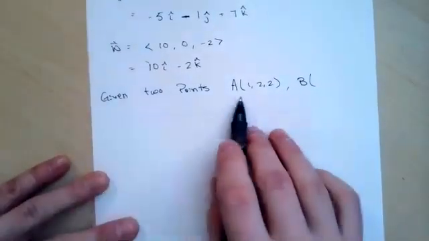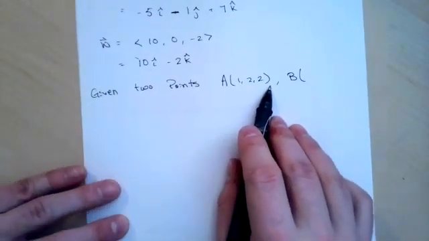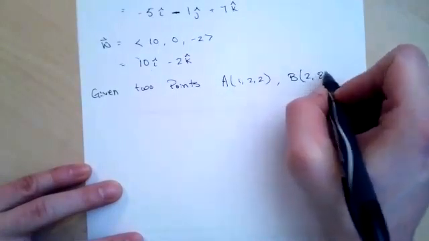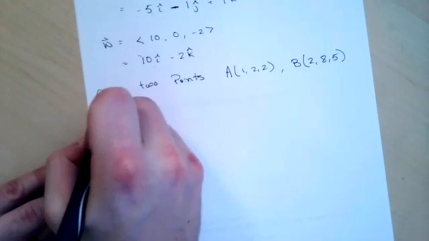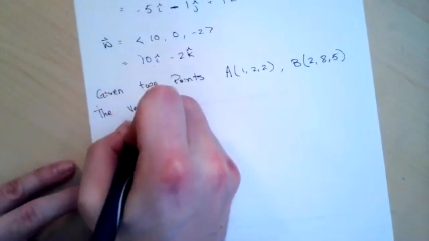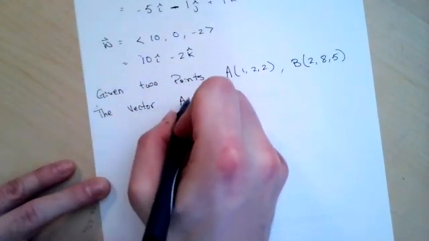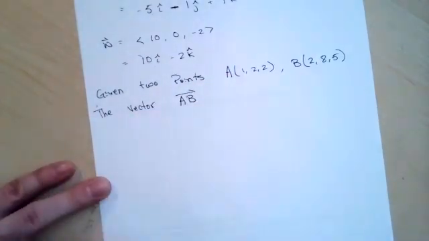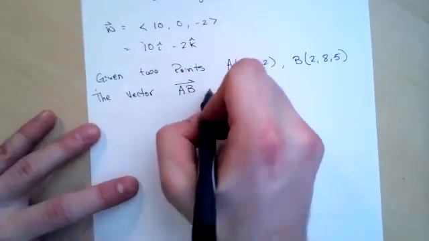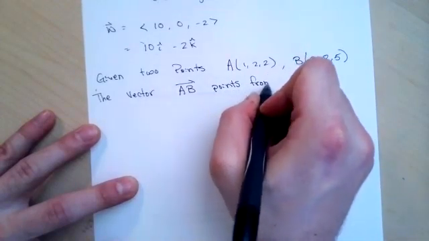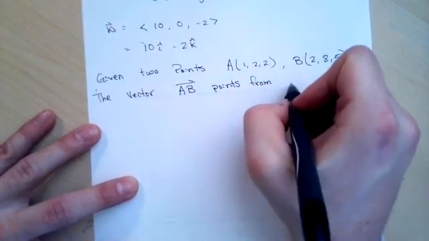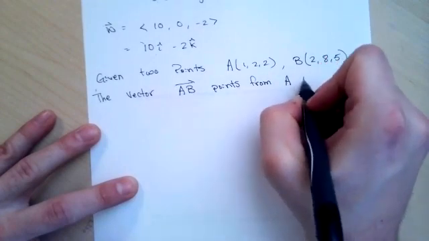So we're going to have points if it's rounded brackets. We say that the vector AB, and we'll put our little vector line over it, points from A to B.